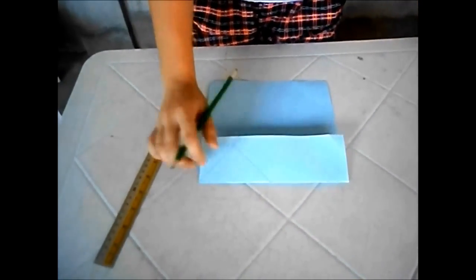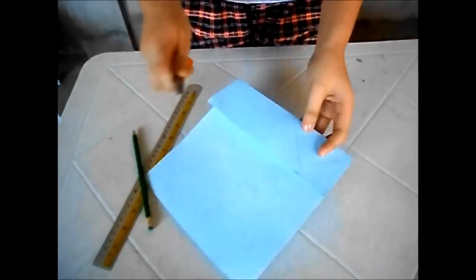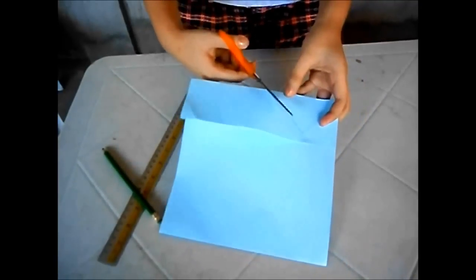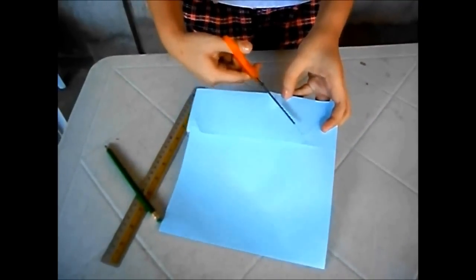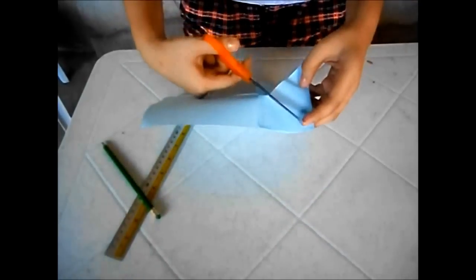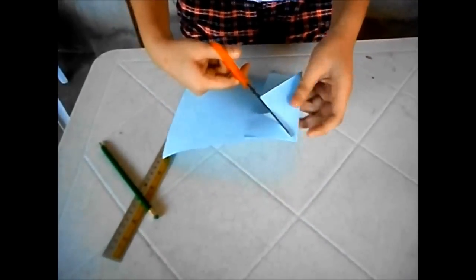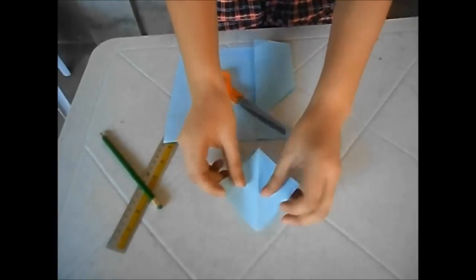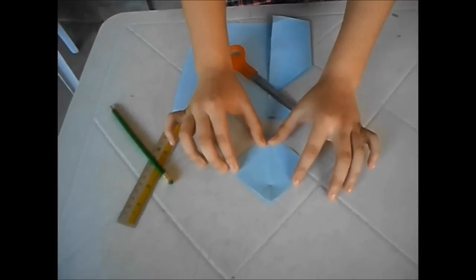Cutting it is the last step. Now we have the diamond shape that represents the numerical coefficient.